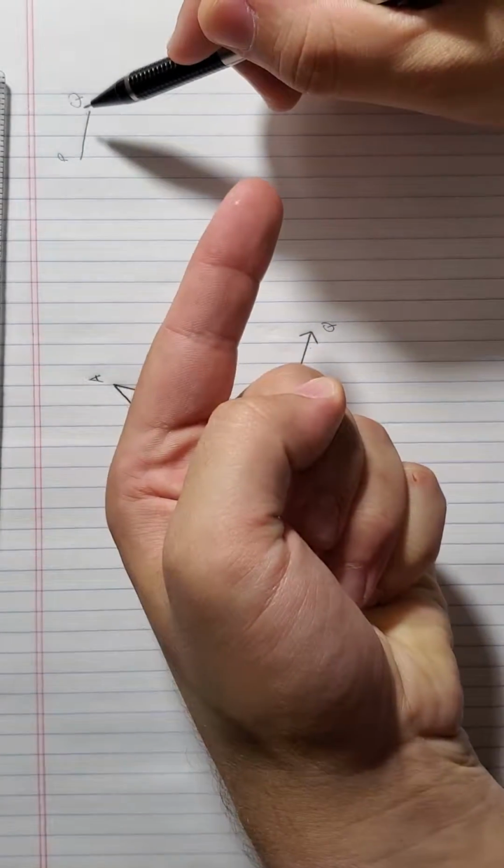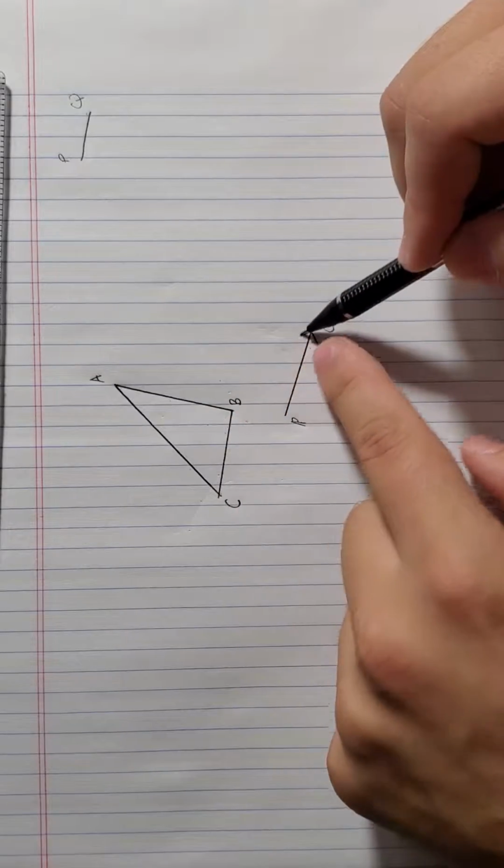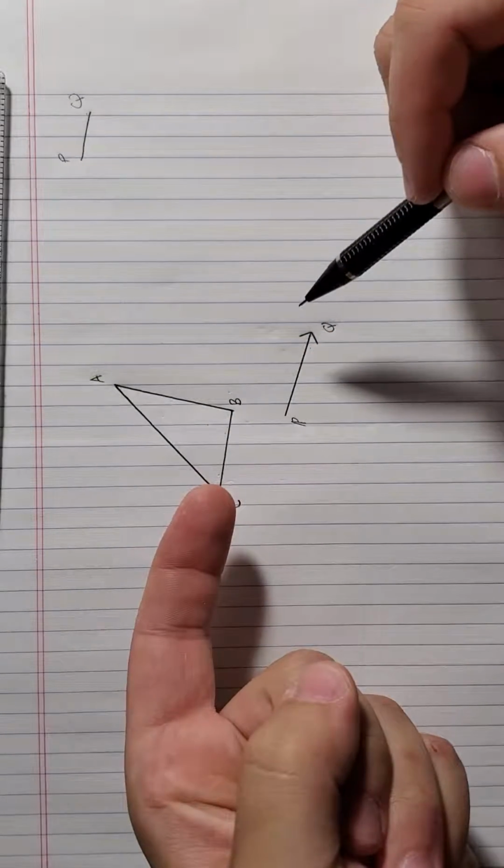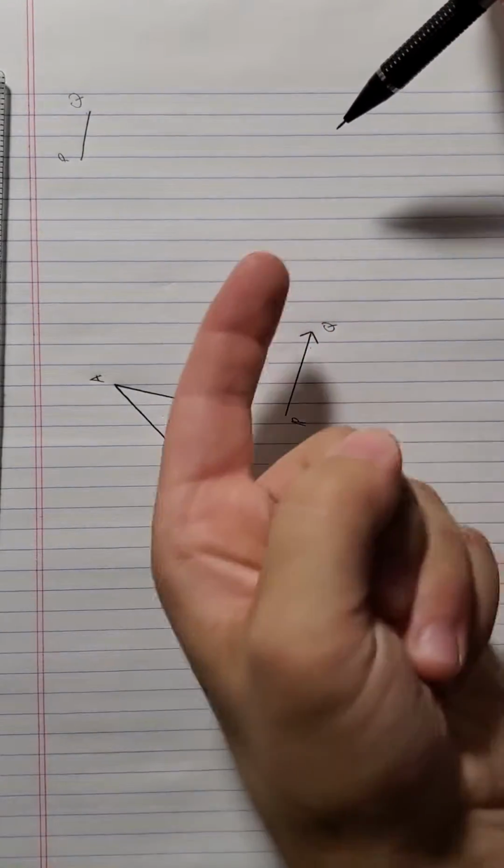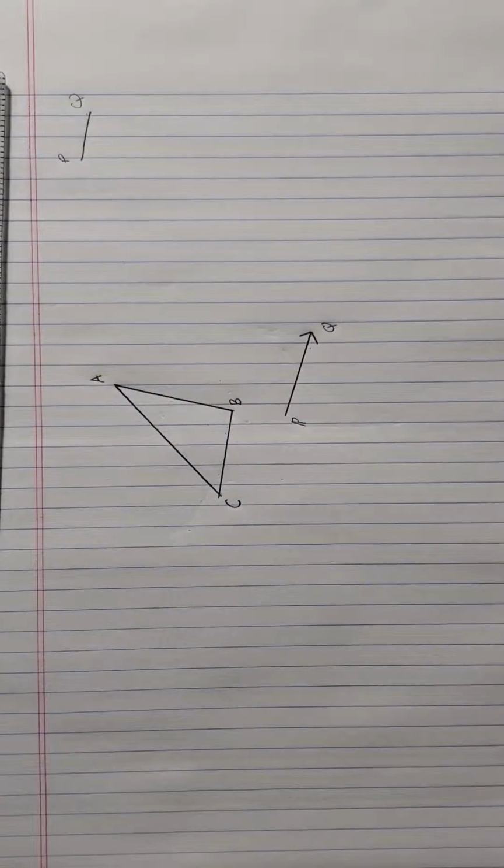By calling it PQ, I'm telling you it's moving from P to Q. In other words, it's moving in that direction. In this case, we've been given the arrowhead, so we know that this whole triangle is being translated this direction. So here's how we do our translations.